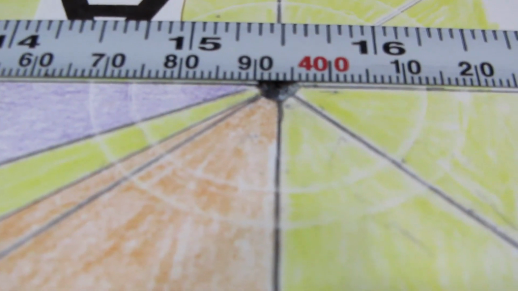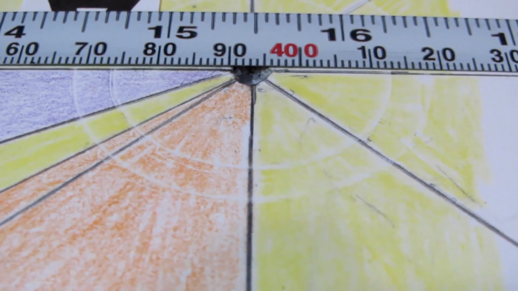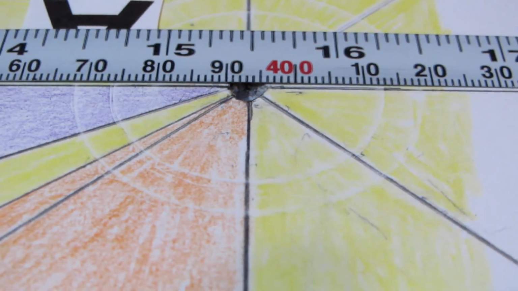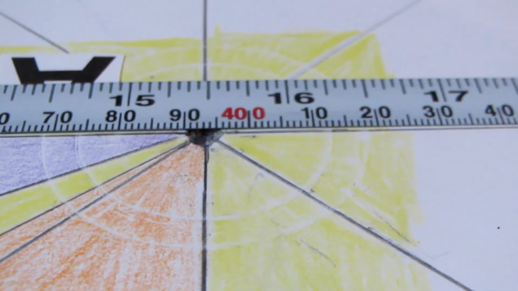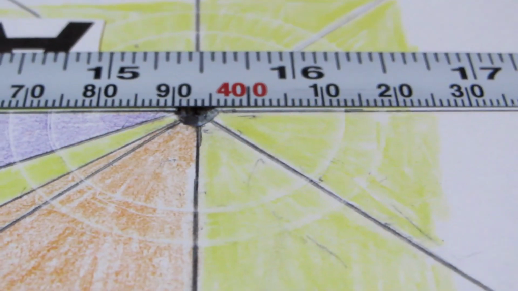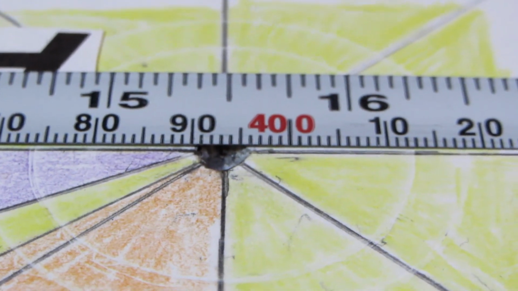Right through the middle line is 393, essentially exactly, because it's 0.075.